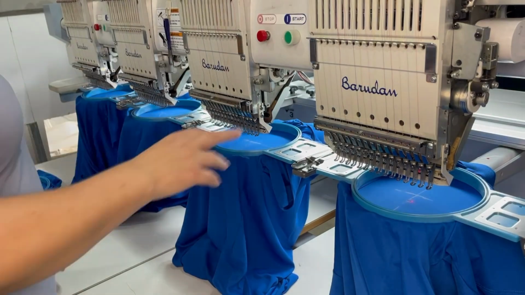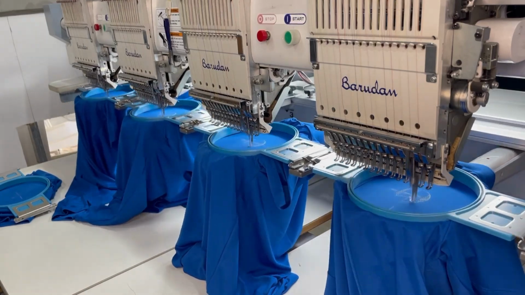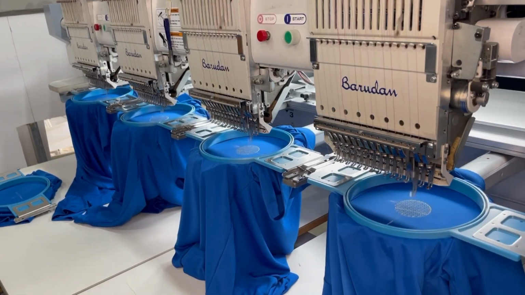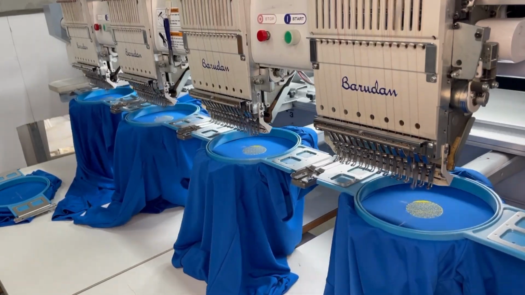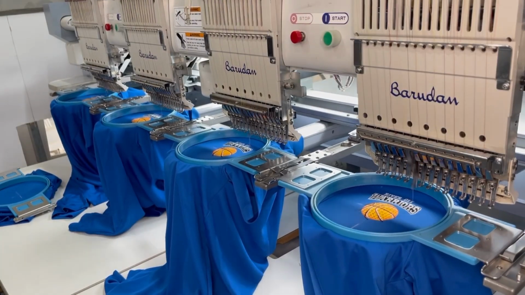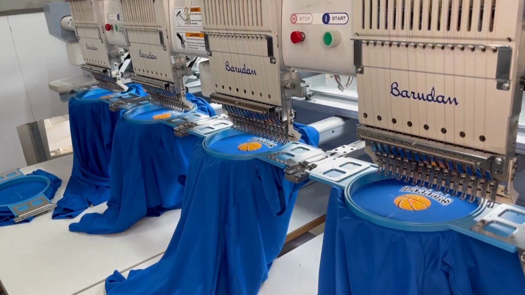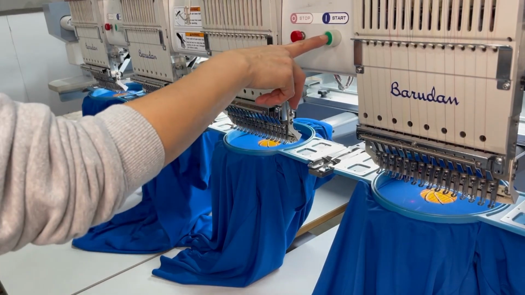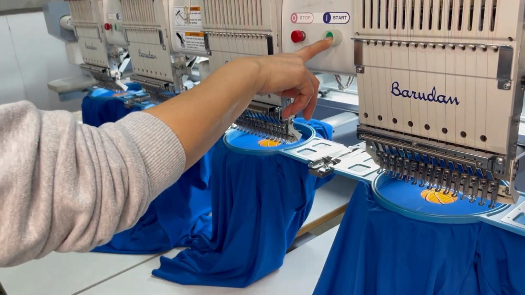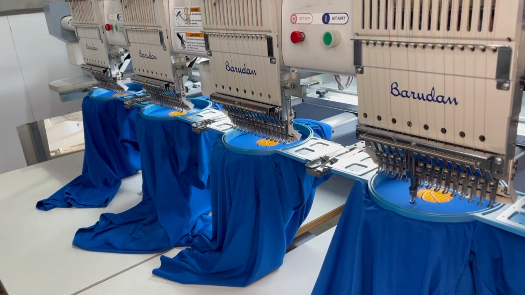Stitching process on a multi-head machine. Load the file, hoop the garments, and thread the machine according to the worksheet. All heads will embroider the River City Warriors basketball logo first. Once the logo finishes, turn off all heads except head 1. Press Start to embroider the first name.